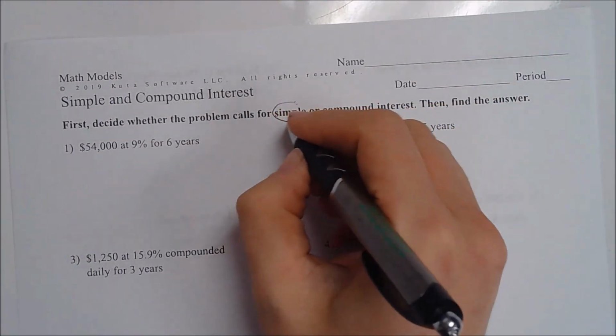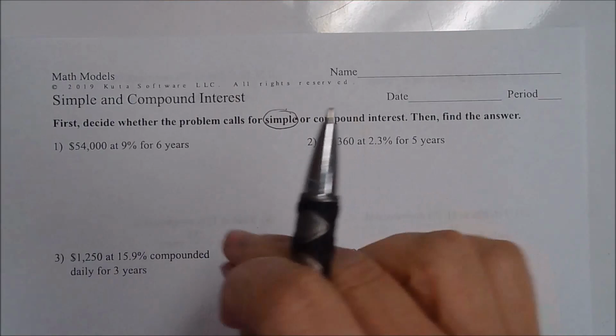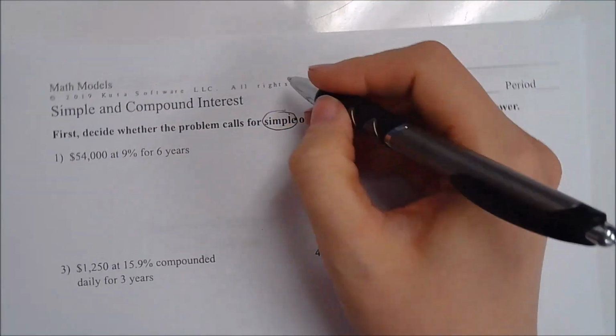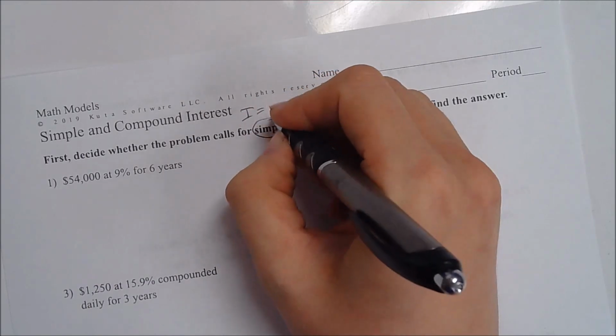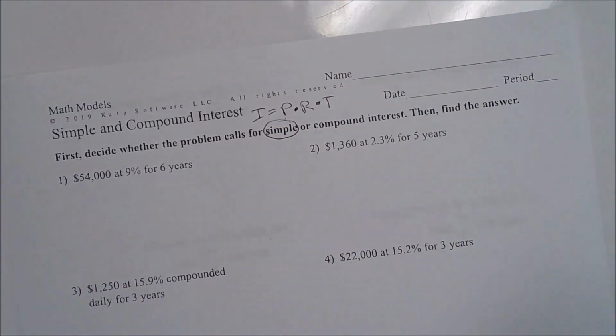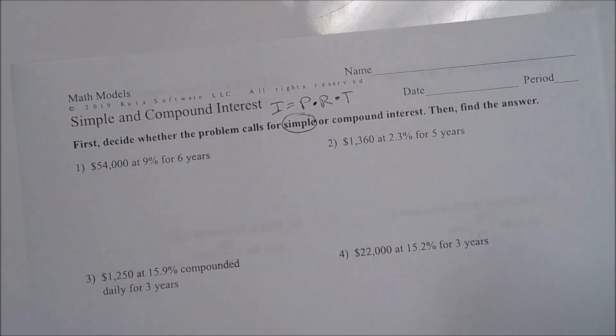When you're doing simple interest, as you saw in the previous video, this is the interest that is the same every year because the principal doesn't change. So you just figure out interest equals principal times the rate times the amount of time. So we're going to look at number 1 to start with.